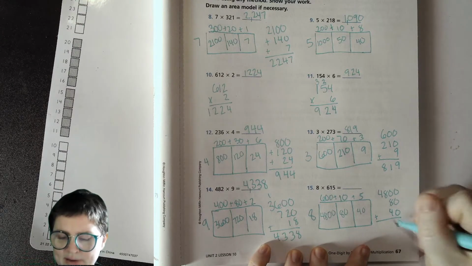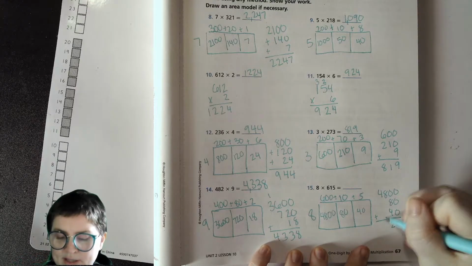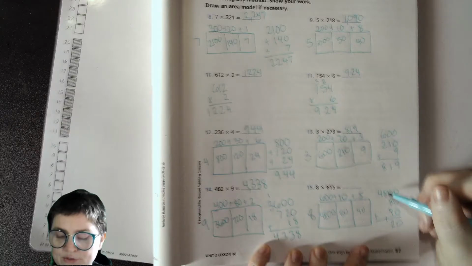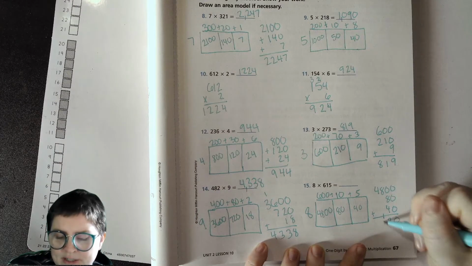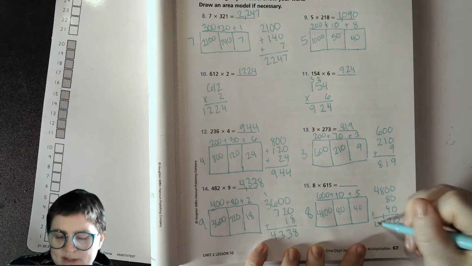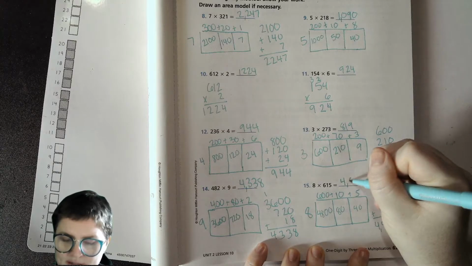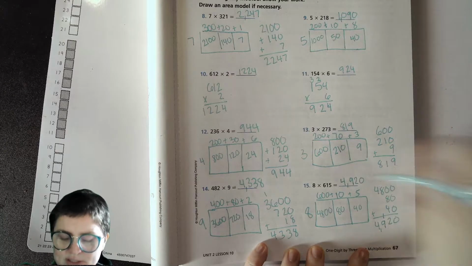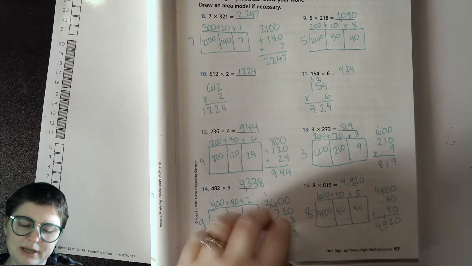Zeros all the way down. 8 tens plus 4 tens is 12 tens. I'll put my 1 down there this time just for fun. 8 plus 1, 800 plus 100 is 900, and 4,000 plus nothing is 4,000. So 4,920. Okie dokie. Let's turn that page.